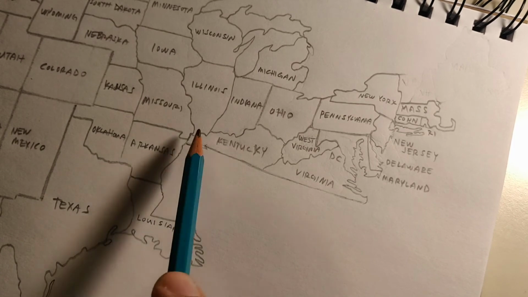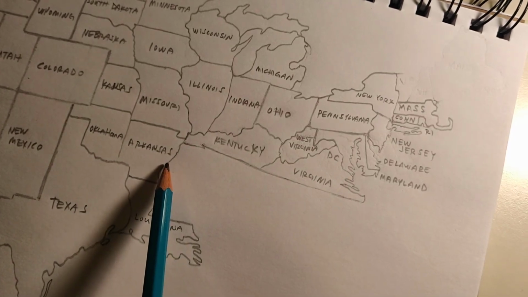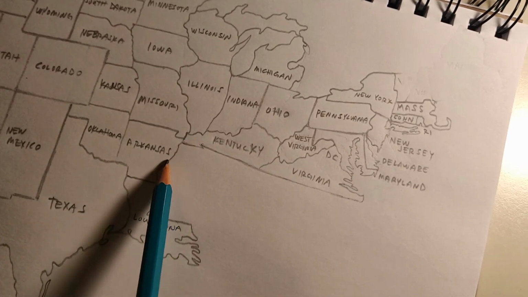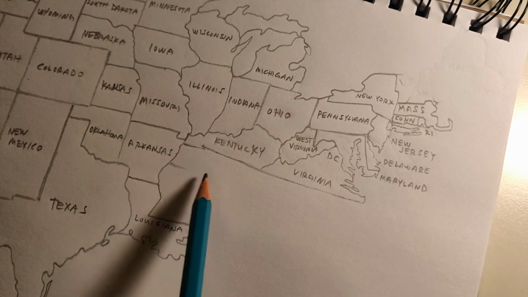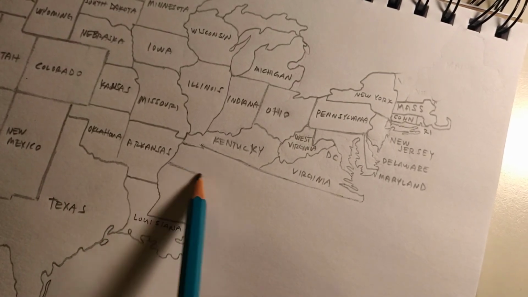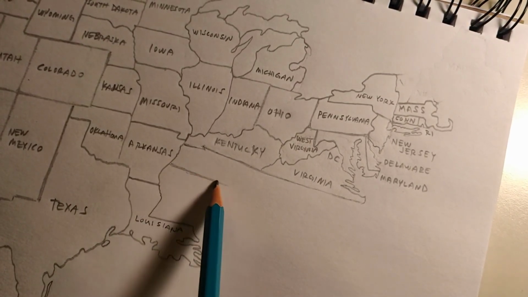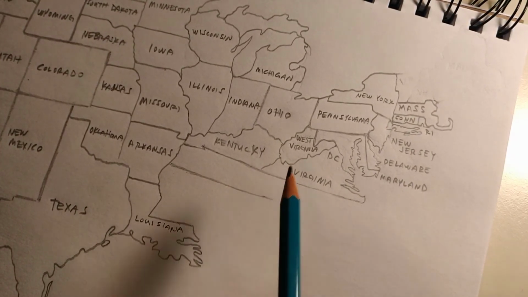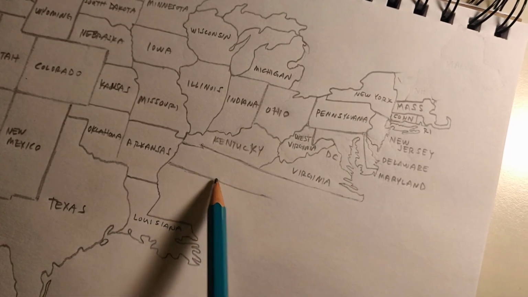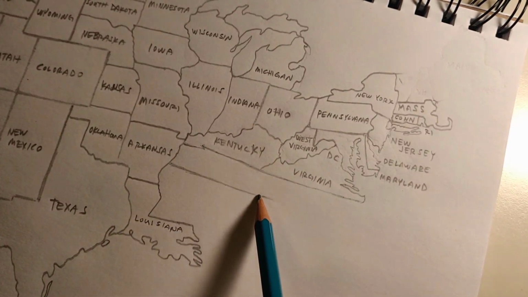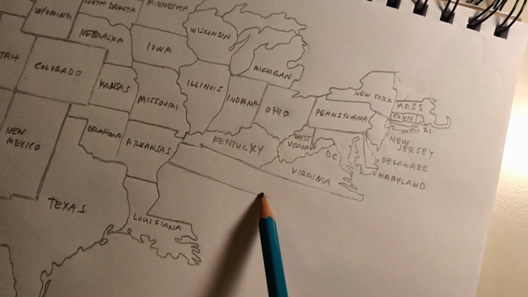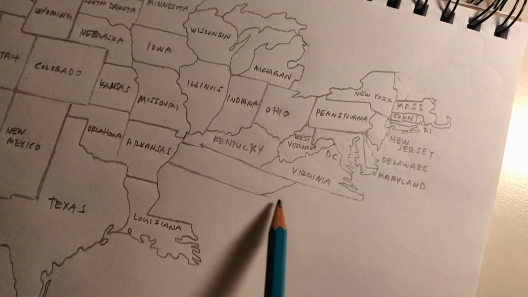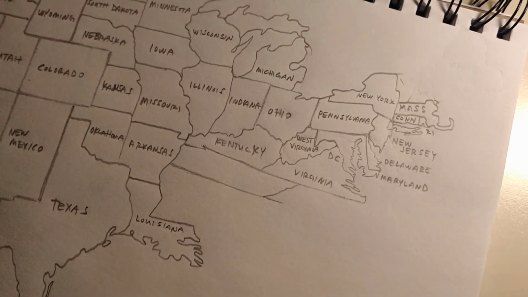So now we got Tennessee, North Carolina, South Carolina. Okay, so right in the middle of Arkansas, let's make another line here. And let's bring it out past Kentucky and a little bit into Virginia, or bottom of Virginia. And then right after Kentucky, we're going to make a slanted line going up like this. So that's going to be Tennessee here, but we won't label it yet because we want to make sure we can fit it all in.